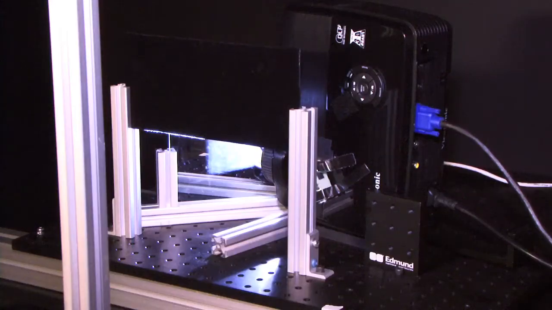So this is the setup that we have here, and that's Robert, my postdoc, who's working on this. He's the main guy making this possible. Behind, we have a camera and a projection system that's acting as our smart headlight.